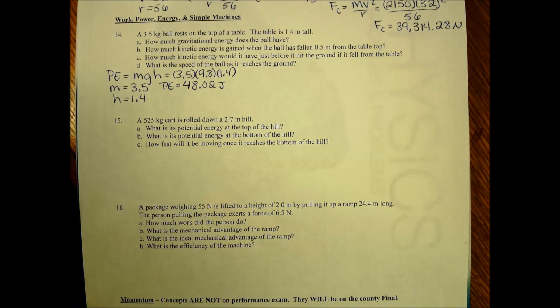Now, the next one is the only one that requires a little bit of thought. It says how much kinetic energy is gained when the ball has fallen 0.5 meters from the top, because your gut instinct is to try to use the kinetic energy equation, but you can't. We don't know the velocity, and the kinetic energy equation has velocity in it.